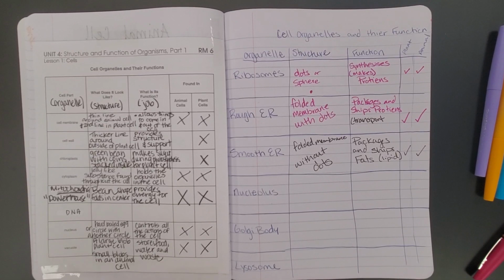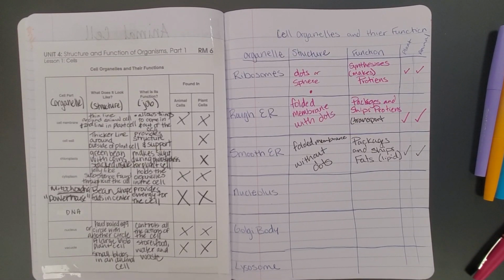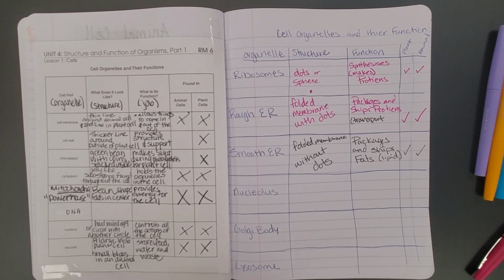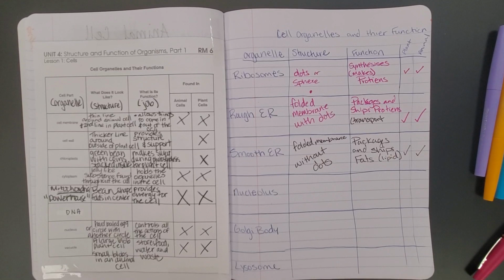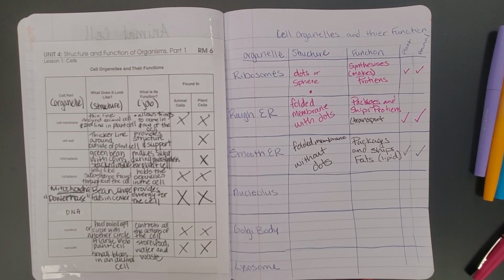Something that's cool about the smooth ER is that it also produces these special enzymes that help your cell to detoxify drugs and poisonous things. So liver cells have a lot of smooth ER because your liver is an organ that is going to help detoxify your body. And something else that's really neat about the endoplasmic reticulum is that it builds itself. So it's continually growing within the cell.